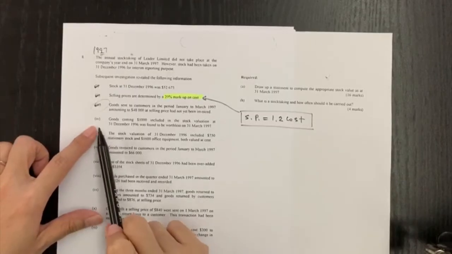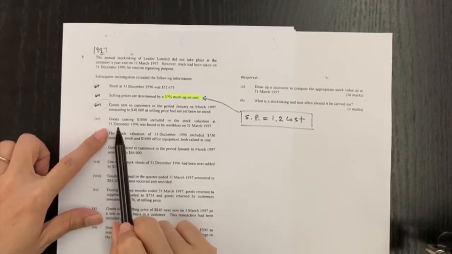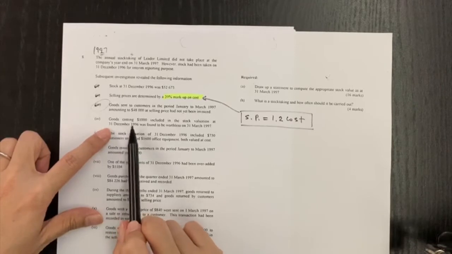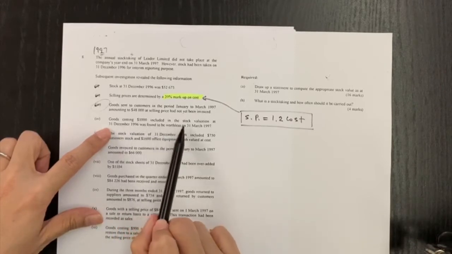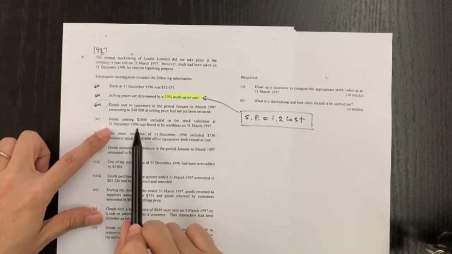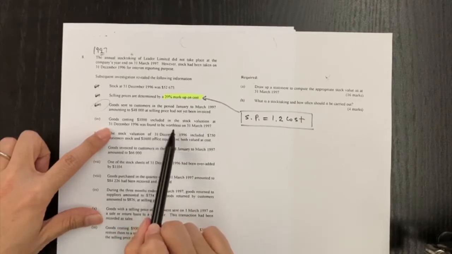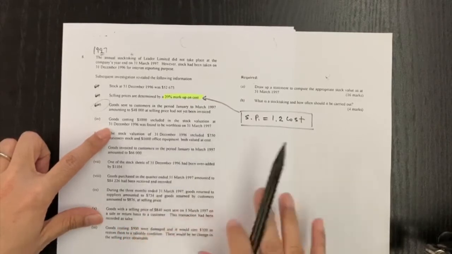Next we come to point number 4. We have goods costing 1,000 included in the stock valuation, which is the same as inventory valuation at this date, that were found to be worthless on 31st March 1997.